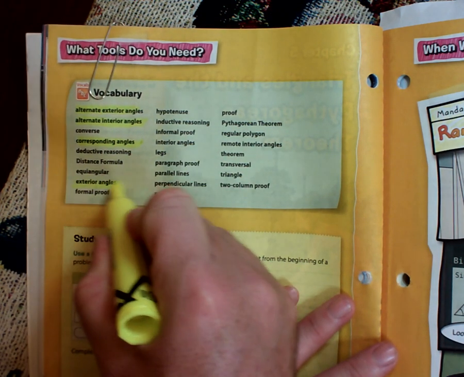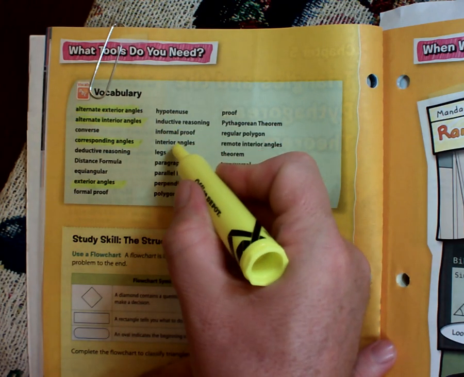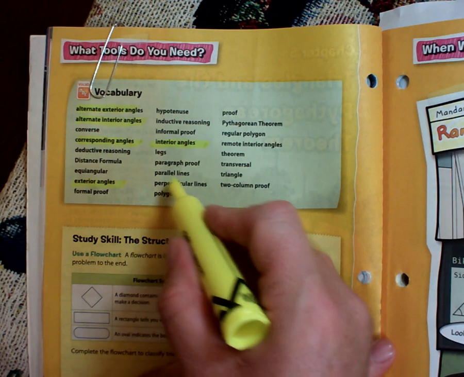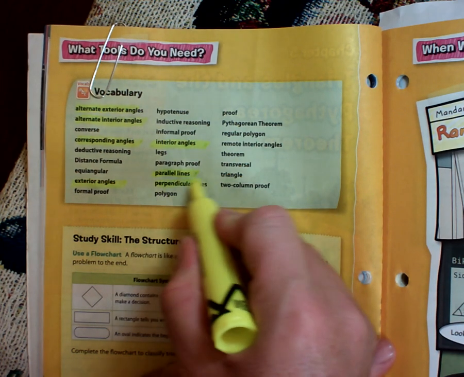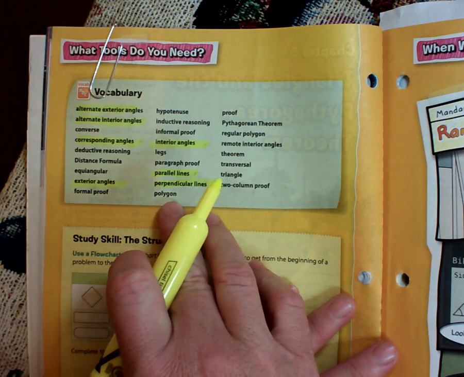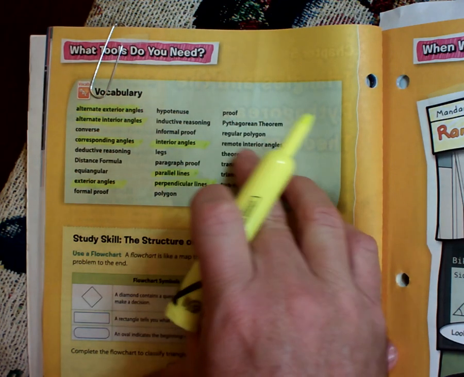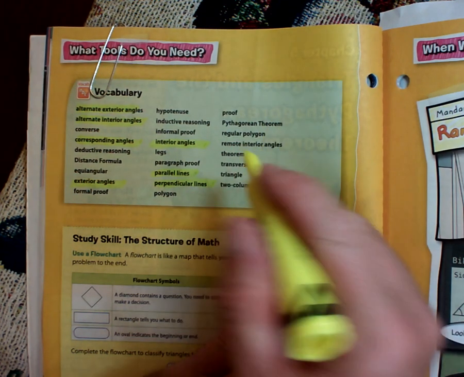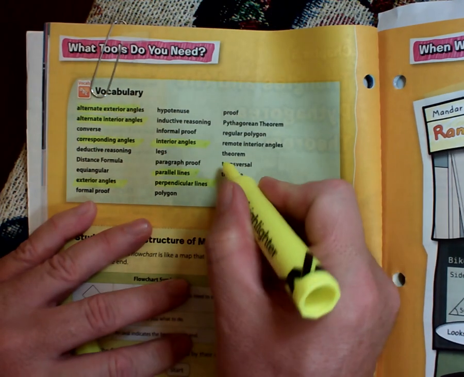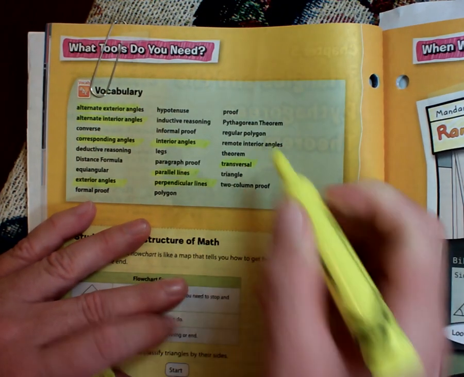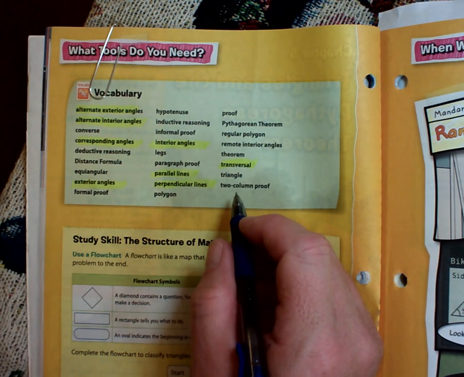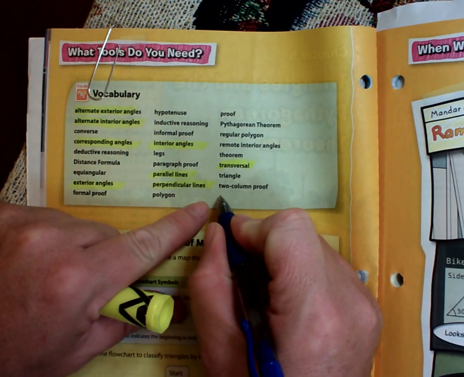Exterior angles, interior angles, parallel lines, perpendicular lines. We've discussed a polygon in the last lesson. Proof, Pythagorean theorem, regular polygon, remote interior angles, transversal. And let's add a couple words in here that are going to be very, very important to our lesson.